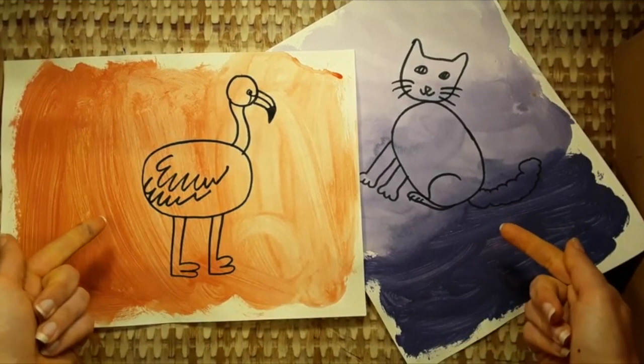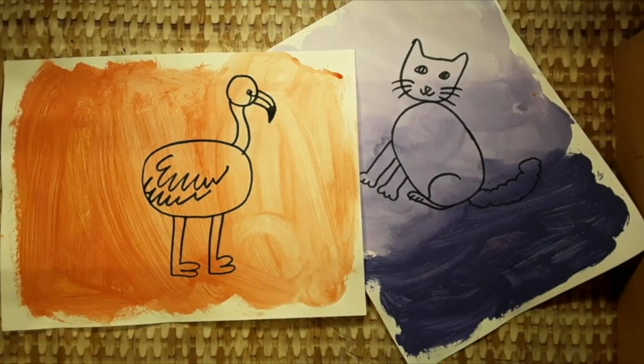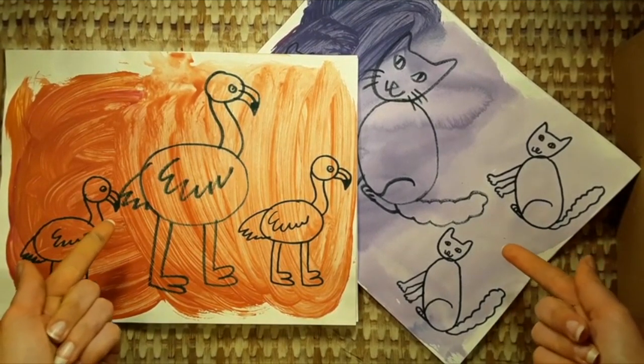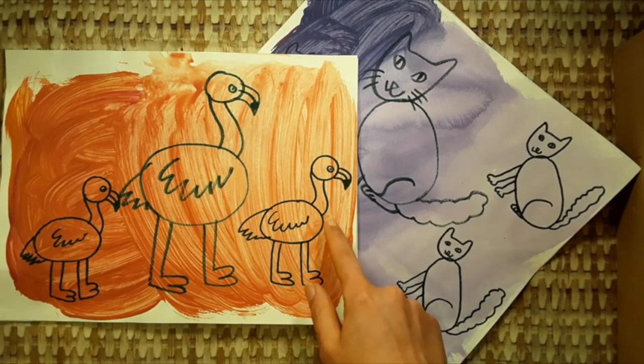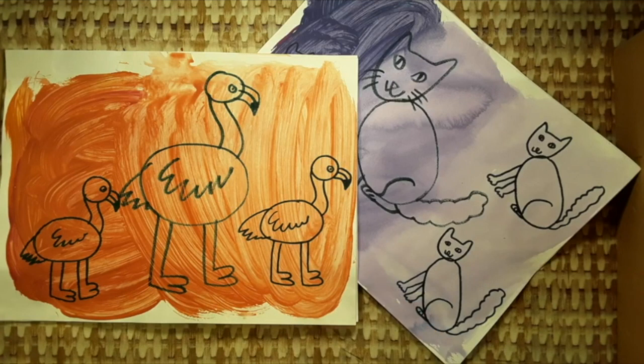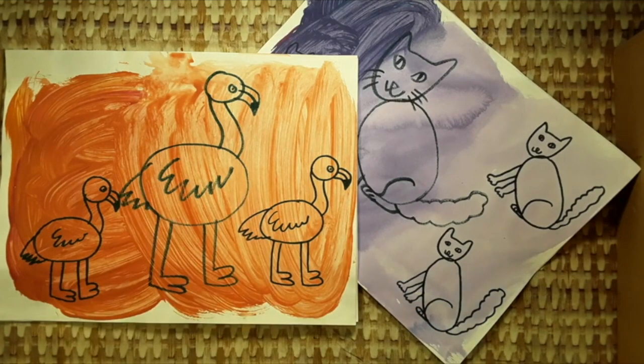Now that your drawings are complete, it's time to make some baby animals. It might look like these when they're done. To make the baby animals, you follow the same steps, but do not use the tracer. Just draw an oval freehand and make it a little bit smaller than the oval you drew for the adult animal.